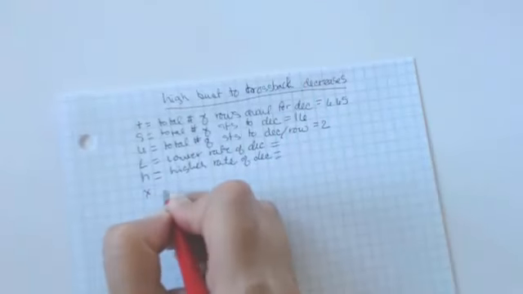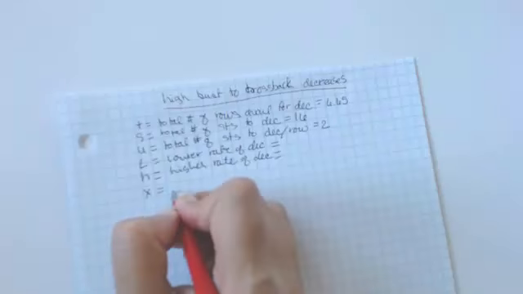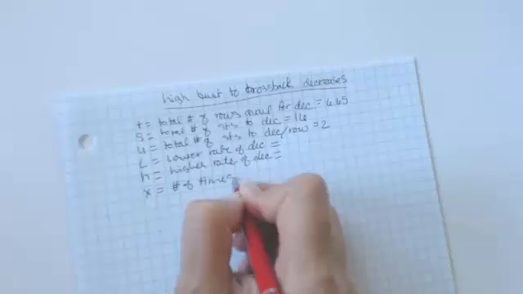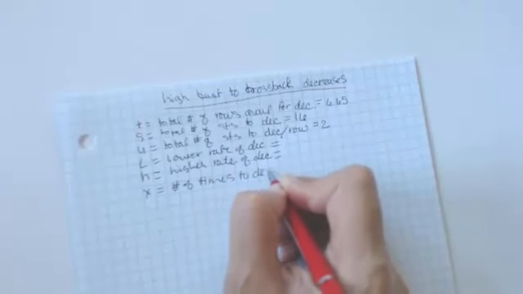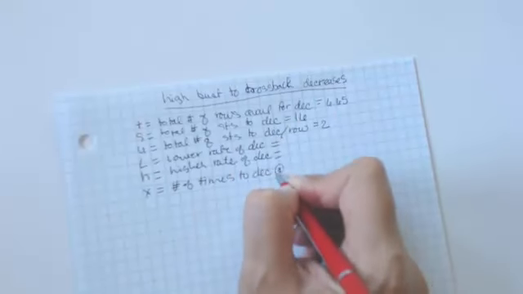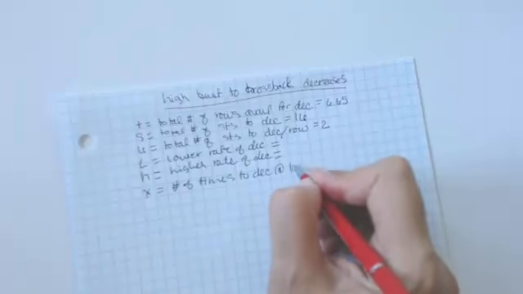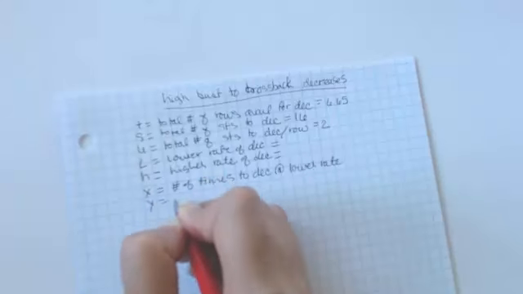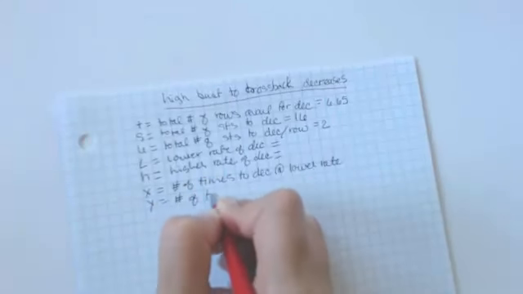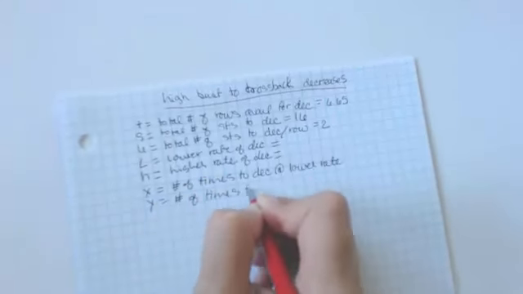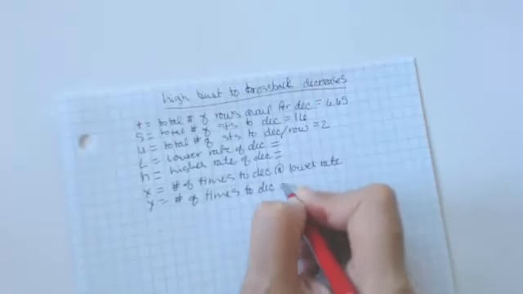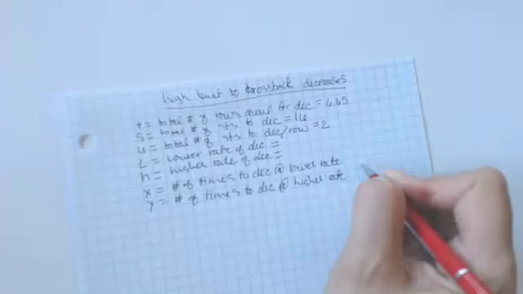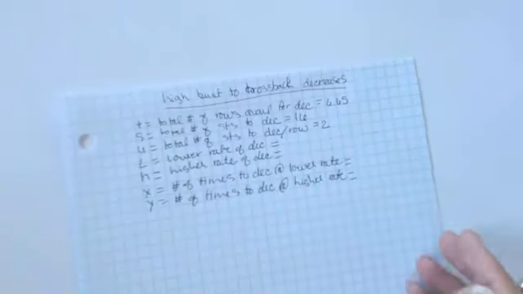Then we have X, number of times to decrease at our lower rate, and Y equals number of times to decrease at the higher rate. Those we don't know yet either.